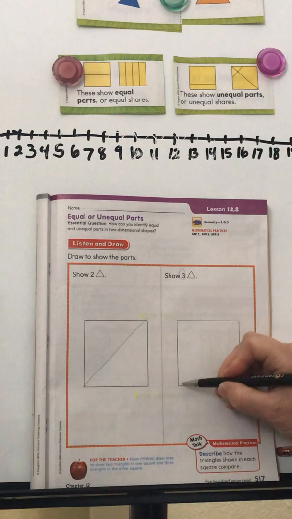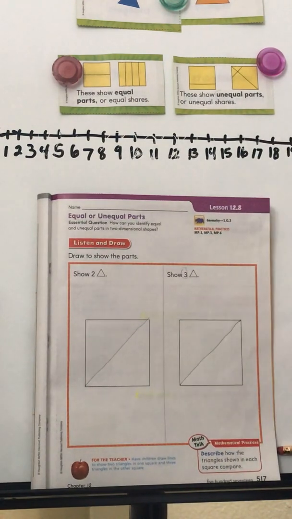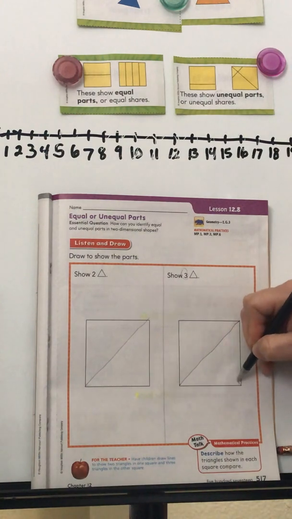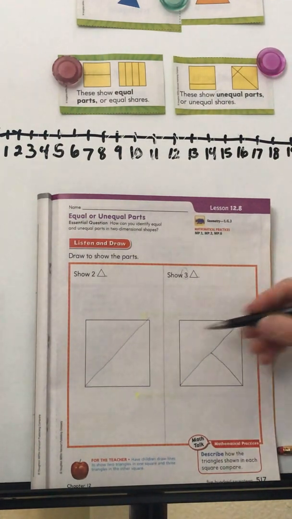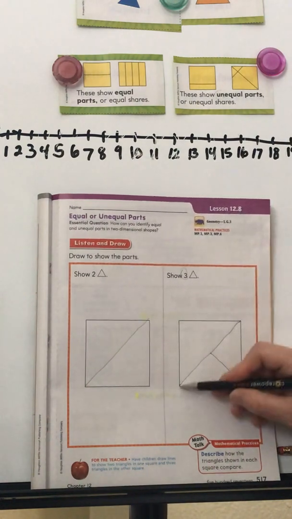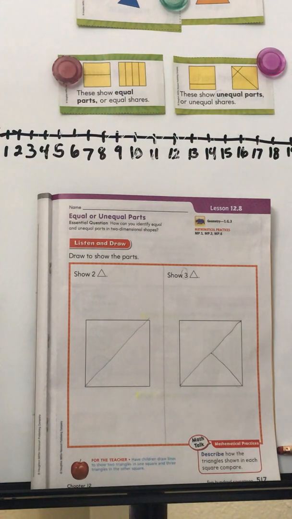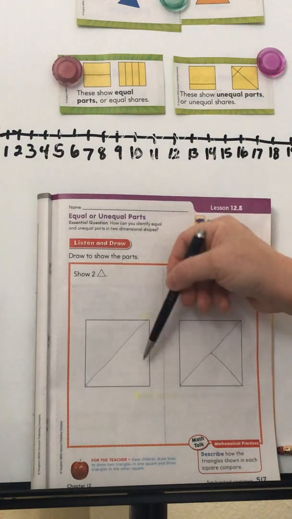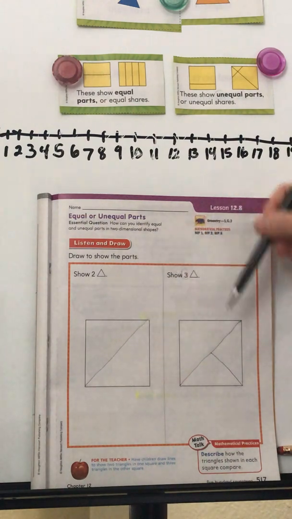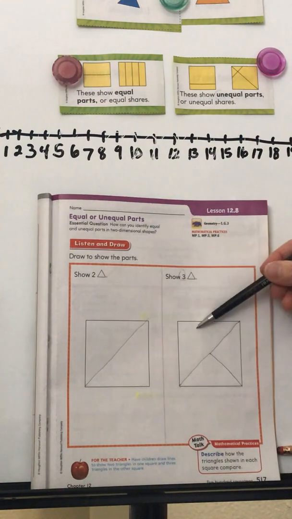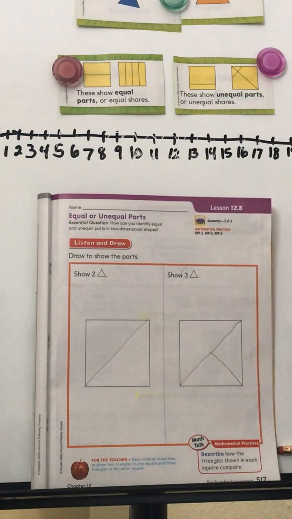So let's do that. So we're going to draw from vertex to vertex, corner to corner, and then from corner to the middle of the side. Okay, and then I see 1, 2, 3 triangles. Now these 2 triangles are equal. They're both the same size. But these 3 triangles are unequal because 2 are small and 1 is big, not equal.